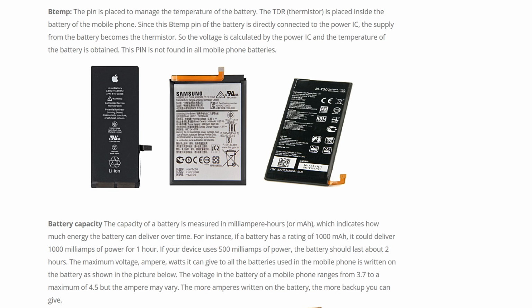So let me talk about battery capacity in particular. Most of the phones now have 3000 milliamp, others have 4000 milliamp, 5000 milliamps. So what does that mean?